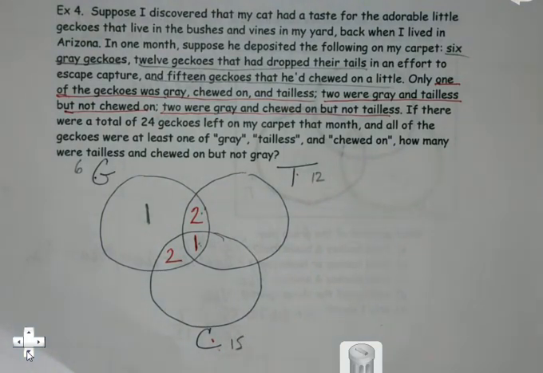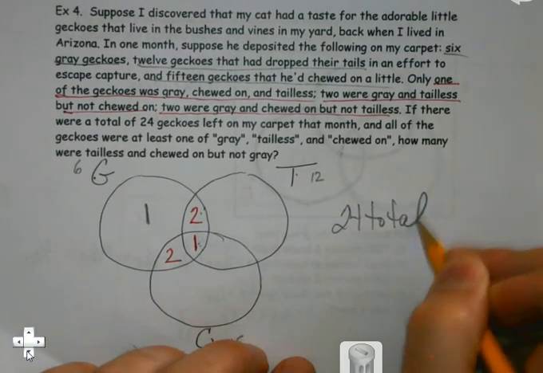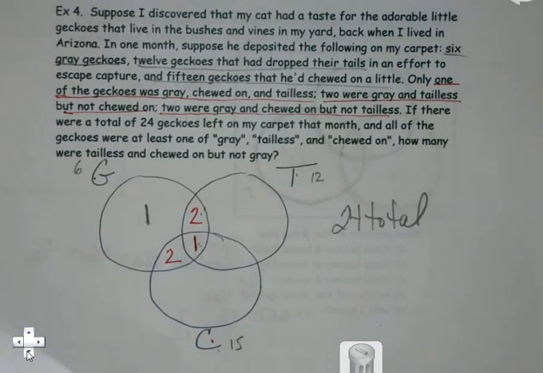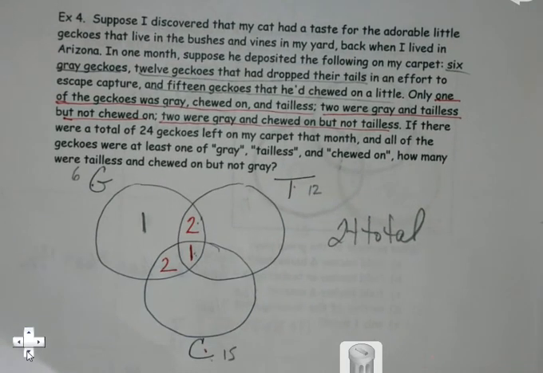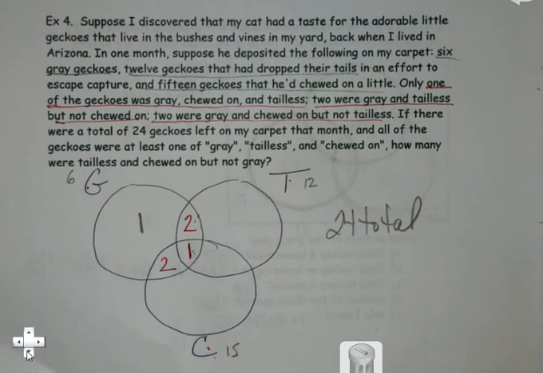Now it gets a little more interesting. I know there's 24 total that were left, and we've accounted for these 6. Is there any other info that I can get from here to start figuring out the rest? Well, for the chewed on, there's only 2 left.